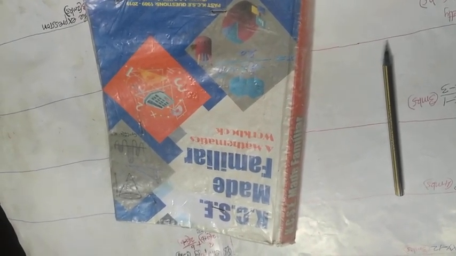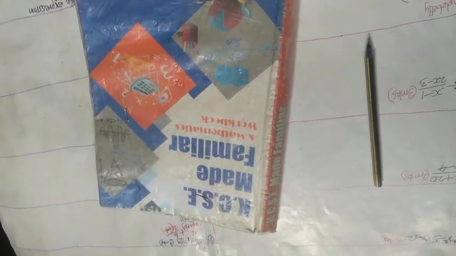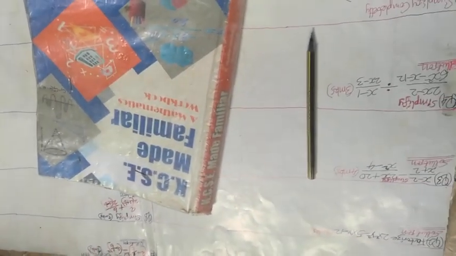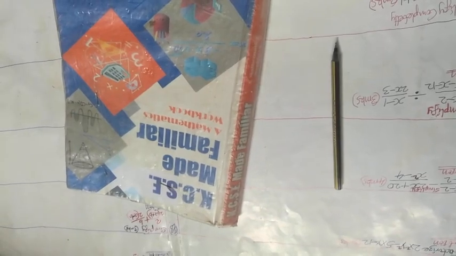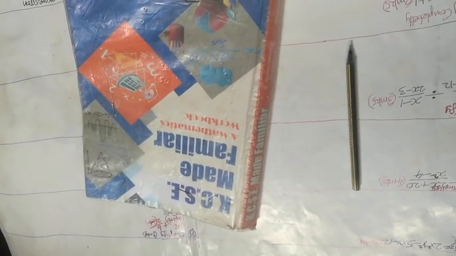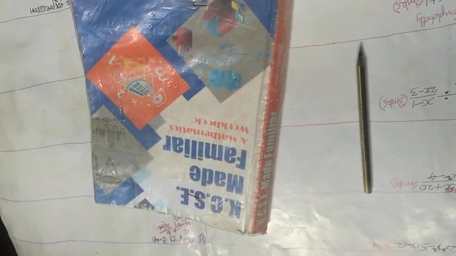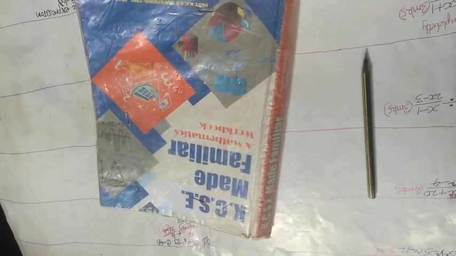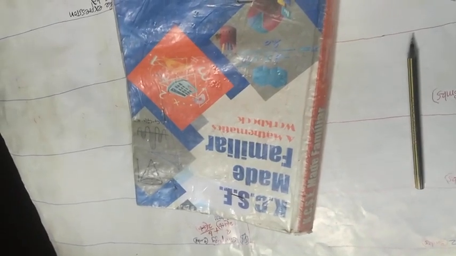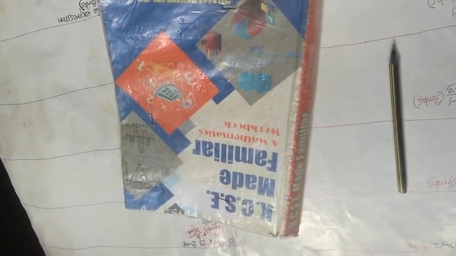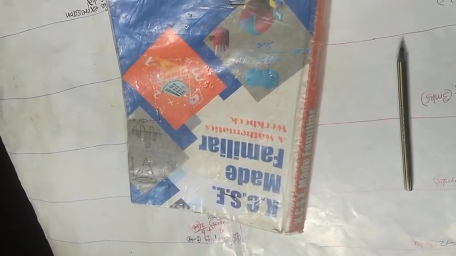These questions are copied directly from the KCSE Made Familiar workbook, a book that gathers KCSE maths questions, both paper 1 and paper 2, from the year 1989 up to 2019.